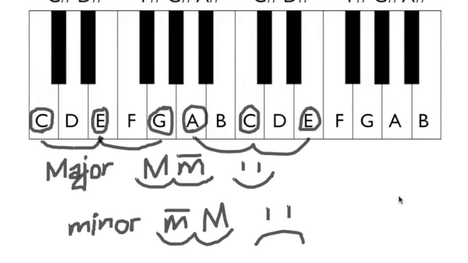So I'm going to go play this A, C, E chord right now, minor. It's going to be an A minor chord. Whatever note you start on, that's what kind of minor it is. So this is an A minor chord. Now I'm going to play the C major.